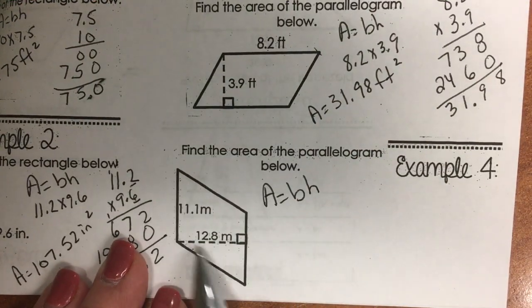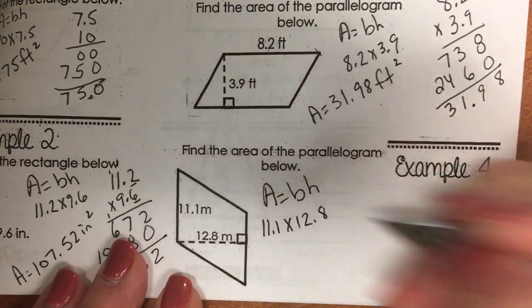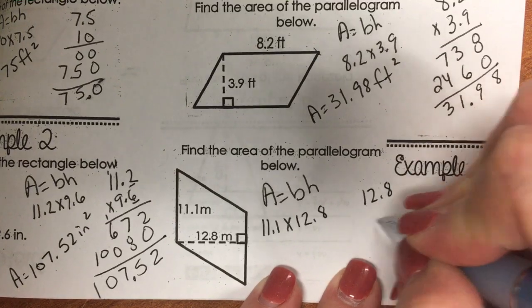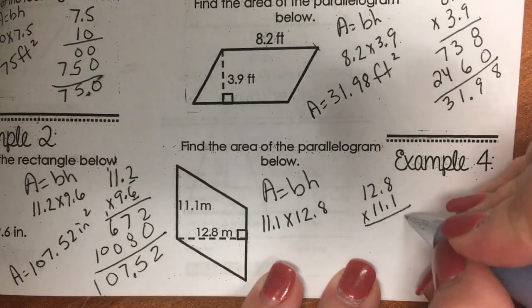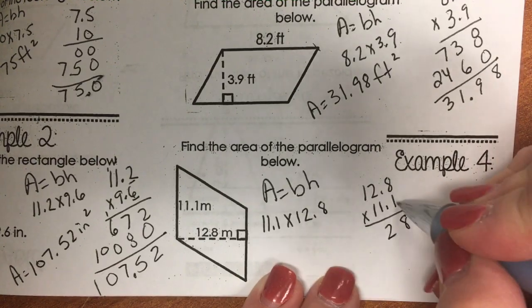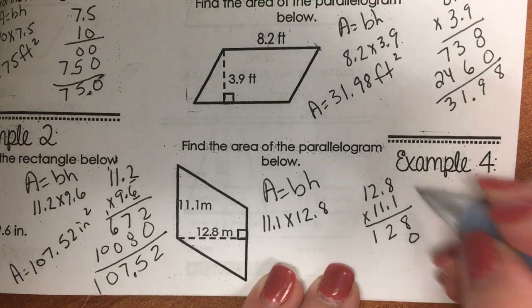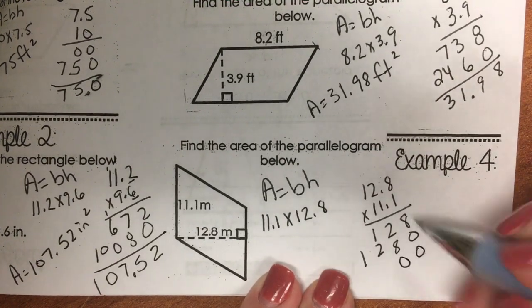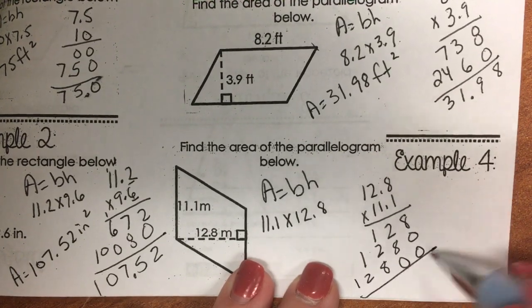My base and my height meet at this right angle. So this is 11.1 times 12.8. I'm going to go ahead and put the 12.8 on top so that I'm only multiplying by ones on the bottom, make it a little easier. So 1 times 8 is 8, 1 times 2 is 2, 1 times 1 is 1, 0 for a placeholder. Anything times 1 is just those numbers. 2 placeholders. Anything times 1 is just those numbers.